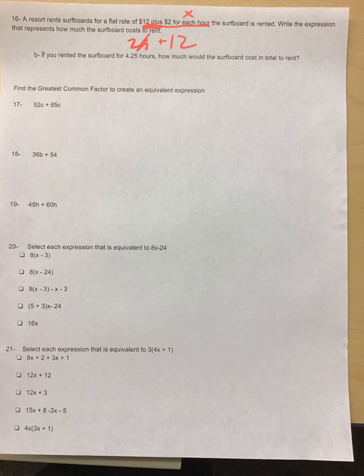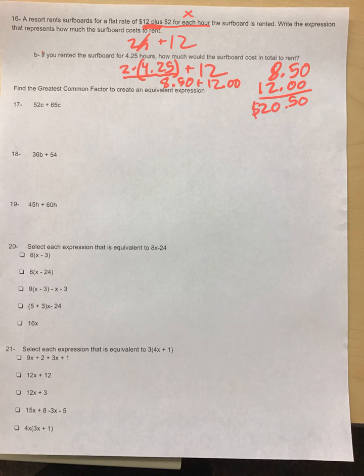So if I rent it for 4.25 hours, how much would it cost me? Now don't forget, I still have to pay that $12. So I'm going to times those together, and I'll get $8.50, and then I'm going to add 12. Now, if you're going to do that, make sure you line up decimals. So that's $8.50. This is like $12, so I need to line up my decimals. So I'll have to add some zeros, and my answer is going to be $20.50.